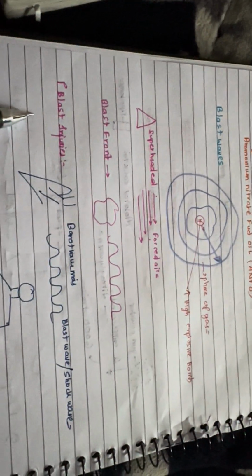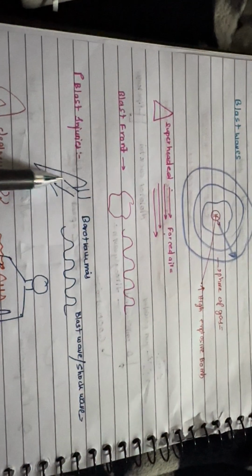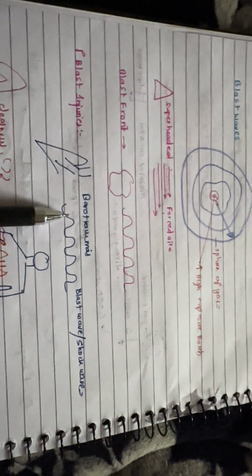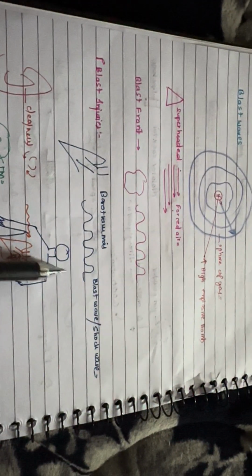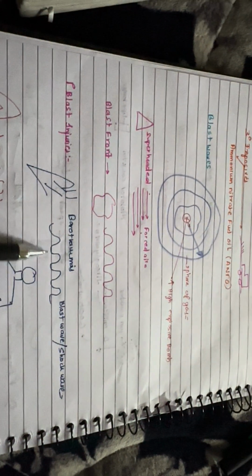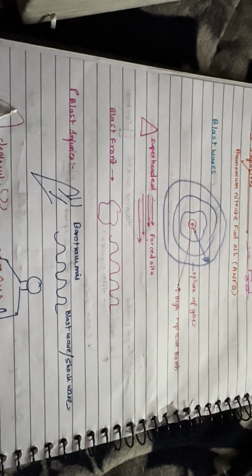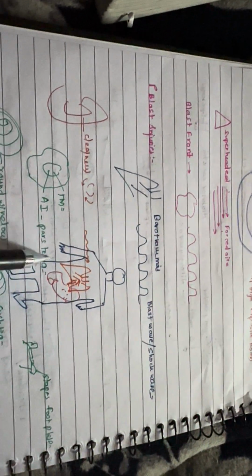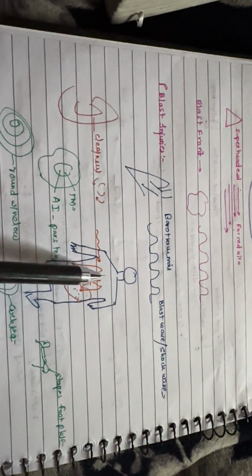Bomb blast injuries. Primary bomb blast injury is a kind of barotrauma due to the direct pressure effect of the blast wave, the shock wave on the surface of the victim's body. It affects especially those organs which contain air, for example, the ear and hollow viscera, lungs and GIT.